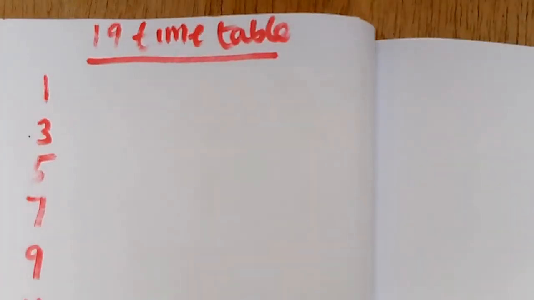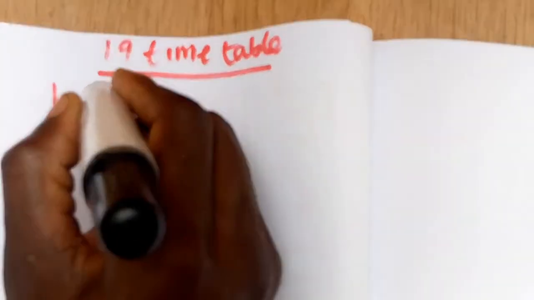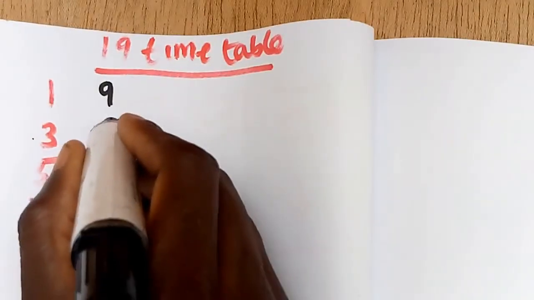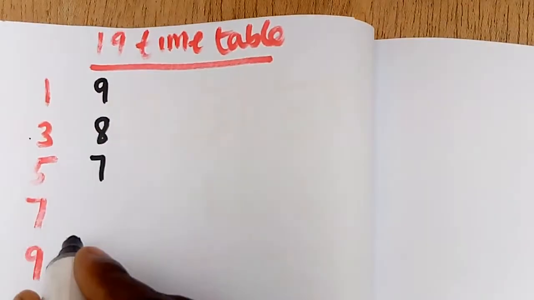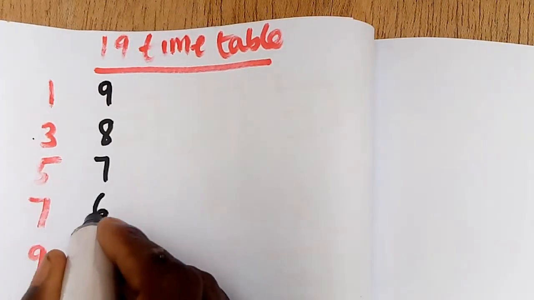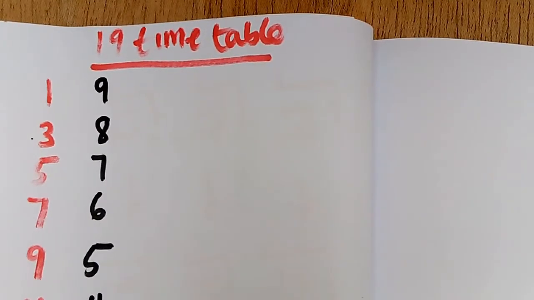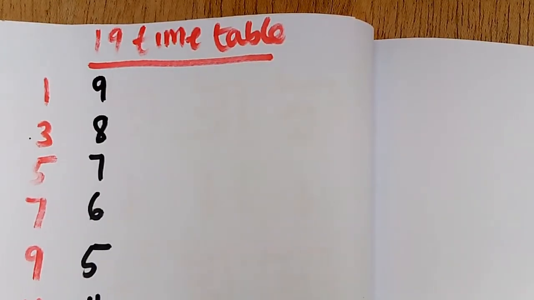Perfect. Now all that we need to do is simple. At the right hand side, start your numbers from 9, and then start reducing them downwards. So here I have 9, we are reducing downwards. 9, we have 8 here, we have 7 here, we have 6 here, we have 5 here, we have 4 here, we have 3 here, we have 2 here, we have 1, and then 0.